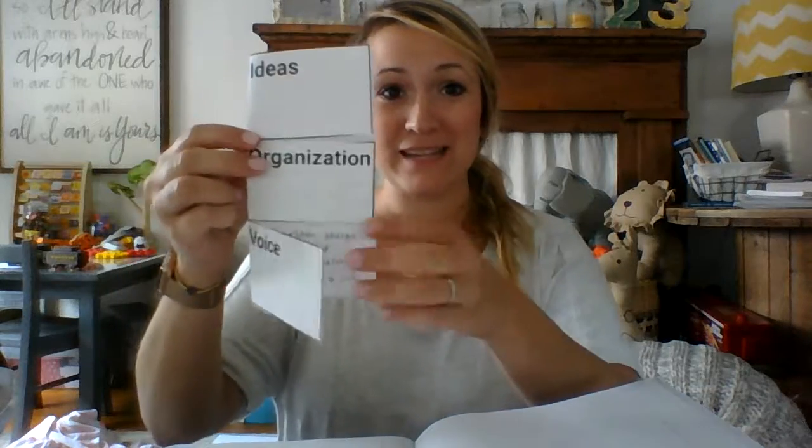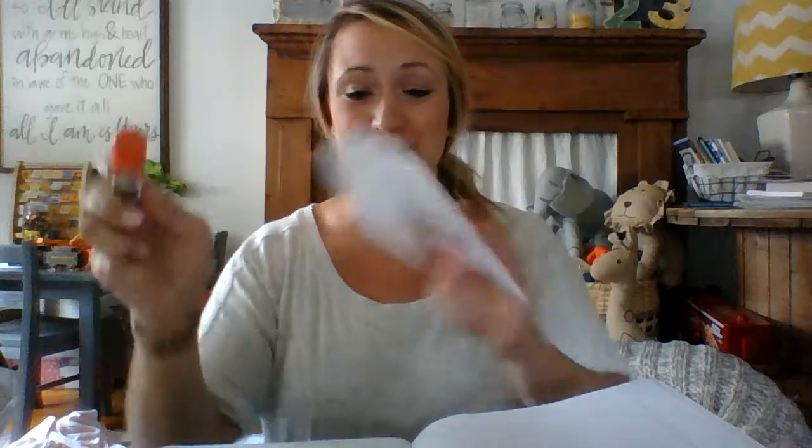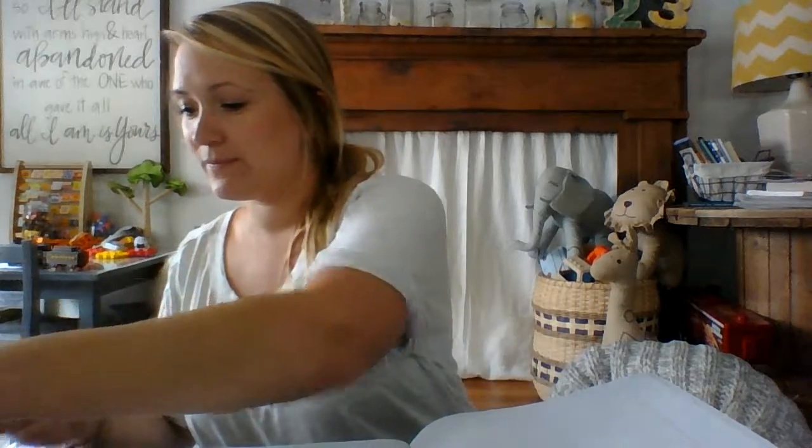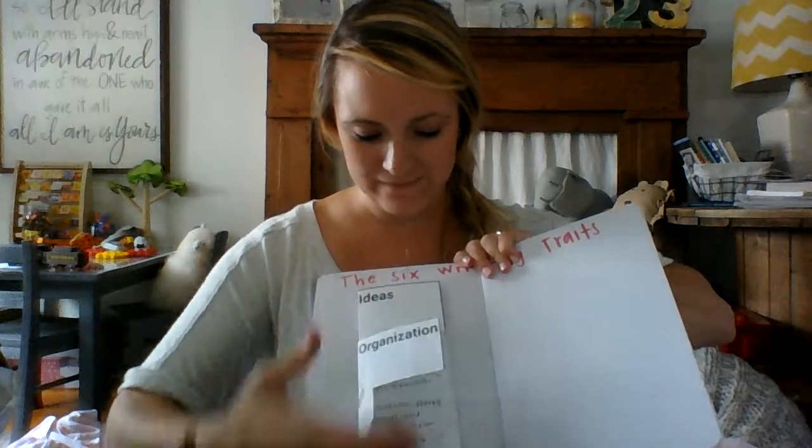Okay, so now that you have ideas, organization, and voice cut out, now it's time for glue. So you are going to take your glue stick and do glue along the back side. So I'll do some glue. I'm just going to do it kind of quick on the back. And then this is going to go in the center of page 4. So it looks like this after you have it glued in.